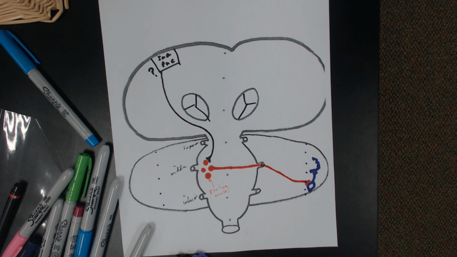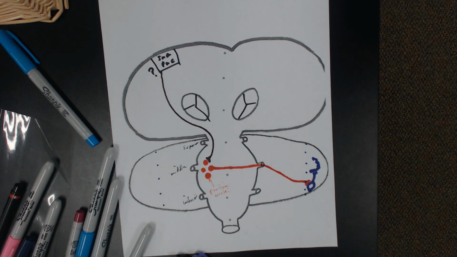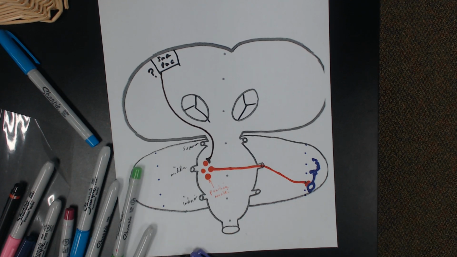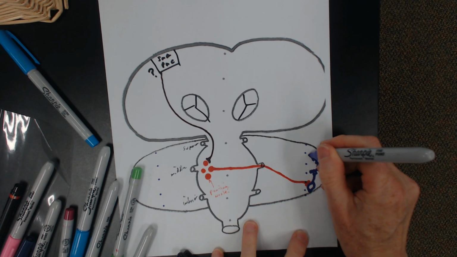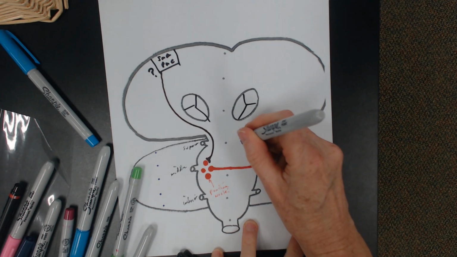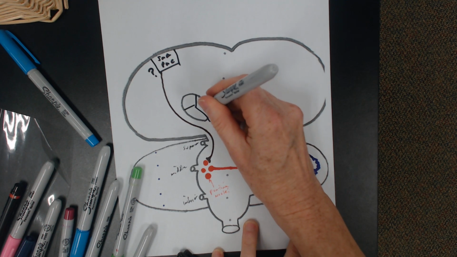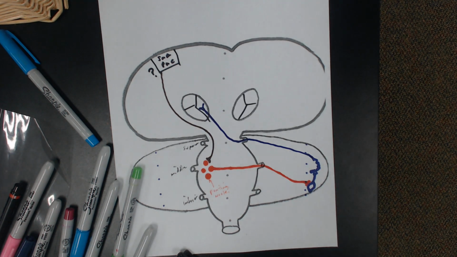Remember that Purkinje cell has all the information about what's going on everywhere else. And then the dentate nucleus sends out axons that go through the superior cerebellar peduncle, and they're actually going to synapse with a nucleus in the contralateral thalamus.